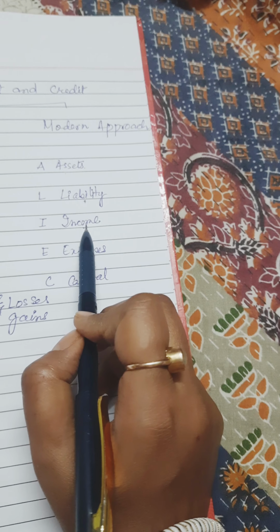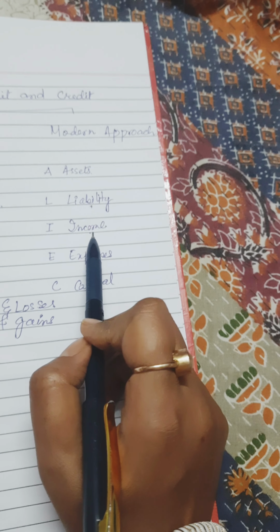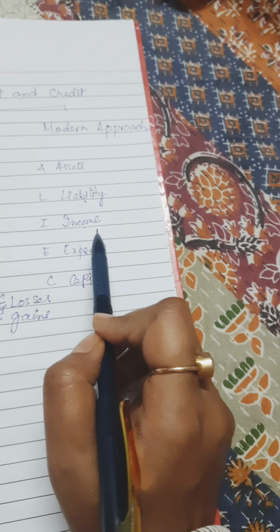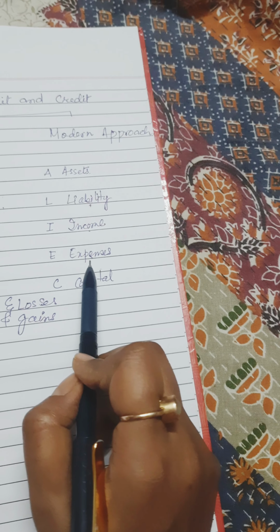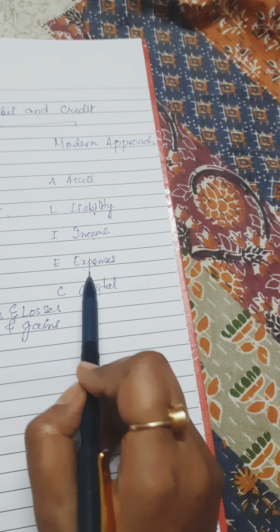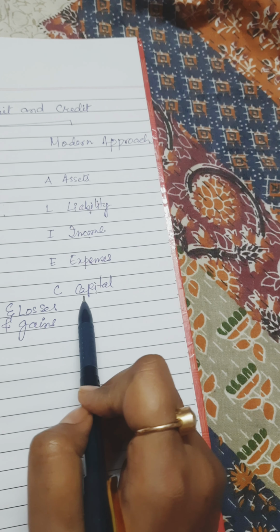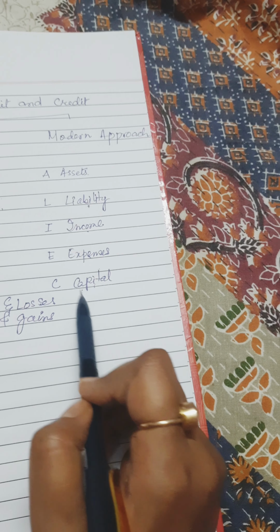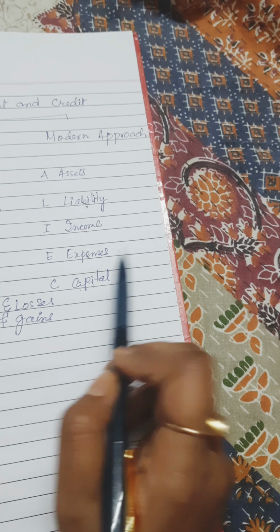Coming to income. As I already gave you many examples of income: interest received, commission received. These are all your incomes. Expenses: salaries paid, rent paid, wages paid, these are all expenses. And capital, anything that is required to start and continue a business is known as capital. With capital we start the business.